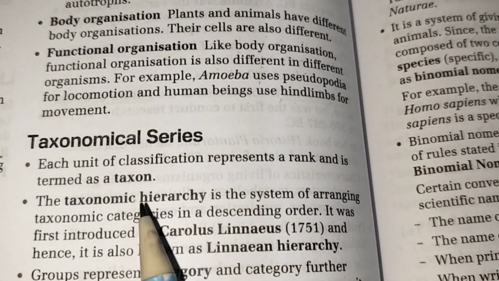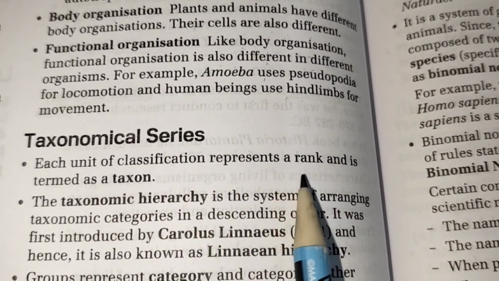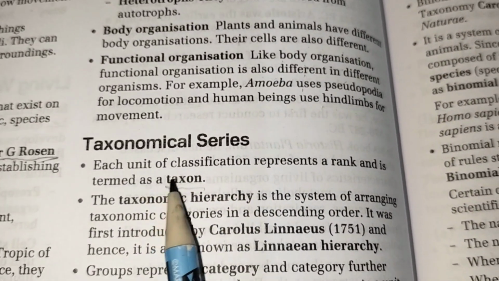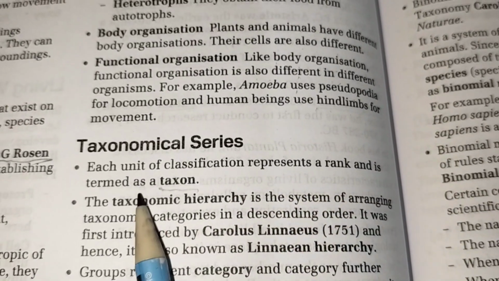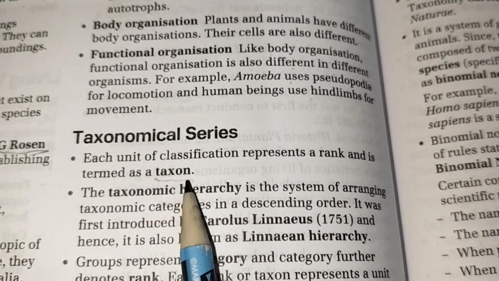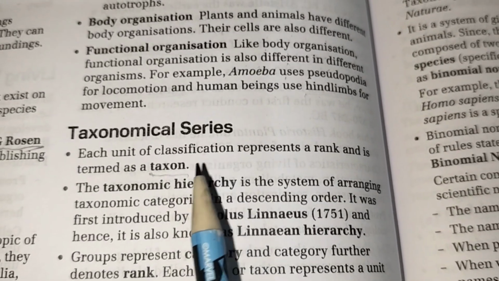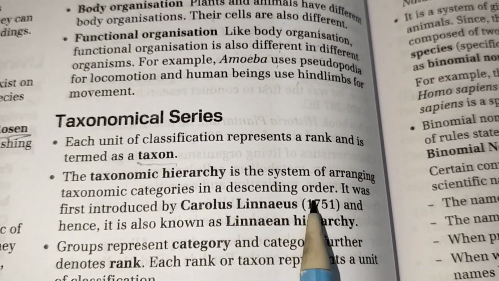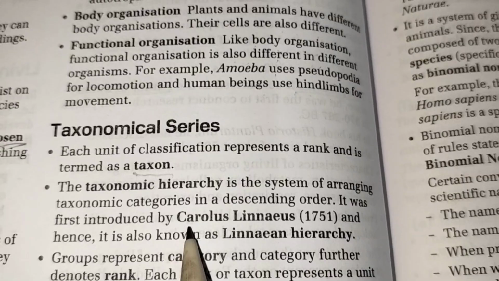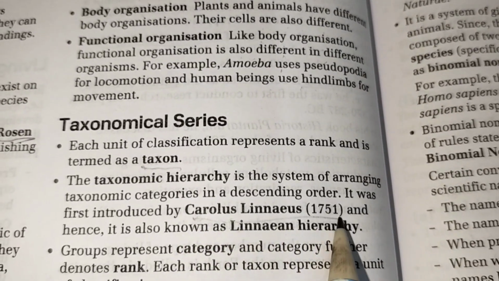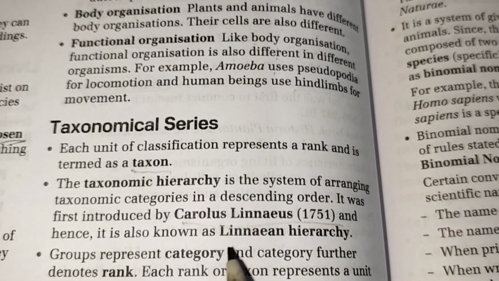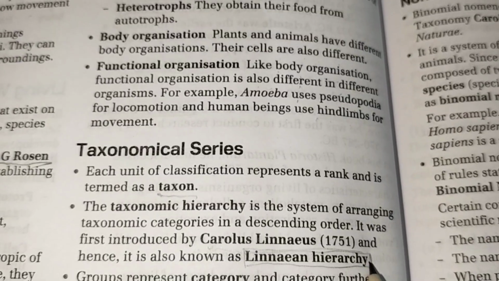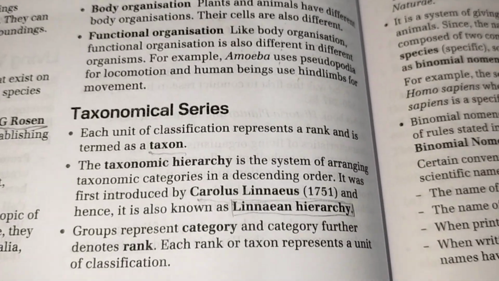Next is the taxonomical series. Each unit of classification represents a rank and is termed as taxon. This is what the taxonomical series is. So this is a very important point. You can just go through it because this is not very common, right? The taxonomic hierarchy is a system of arranging taxonomic categories in descending order. It was first introduced by Carolus Linnaeus in 1751, and hence it is also known as Linnaean hierarchy. So mark this point, very important.